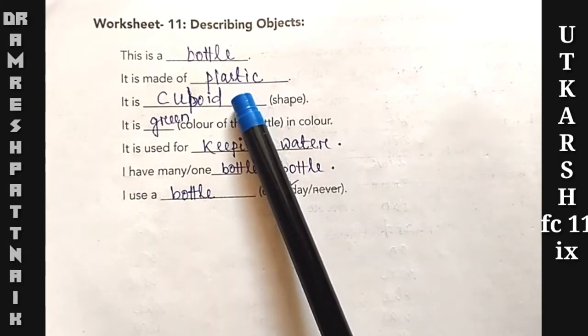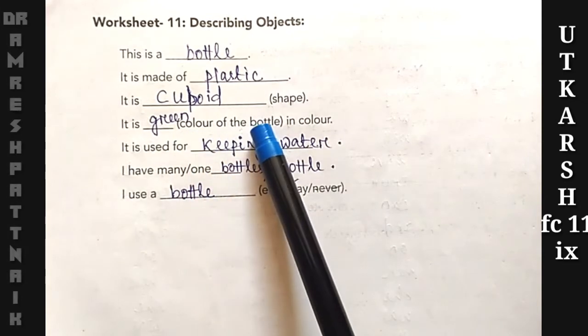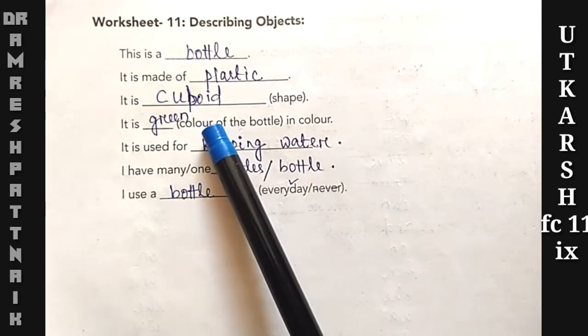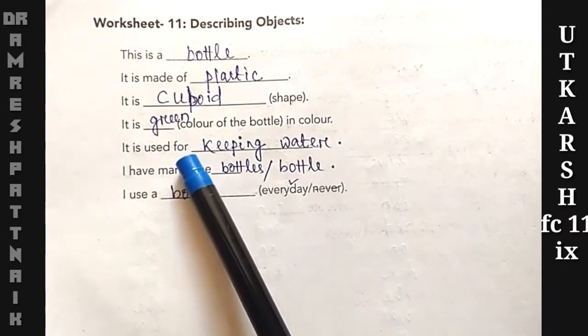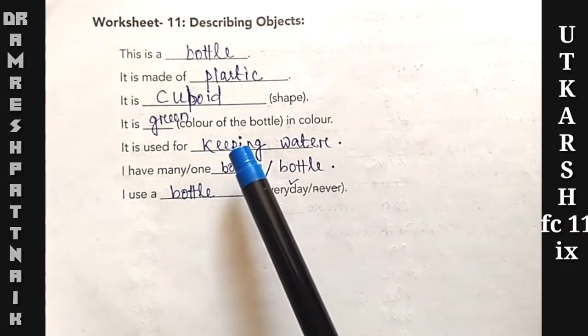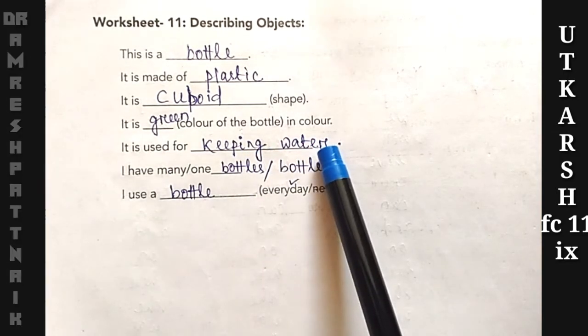If you consider the color of the bottle, then the color we can write here: it is green in color. It is used for dash. It is used for keeping water.